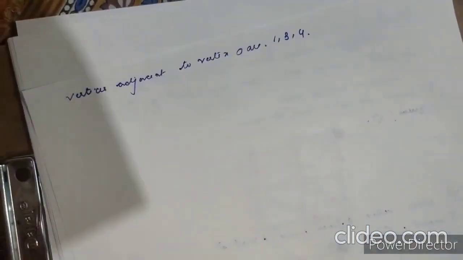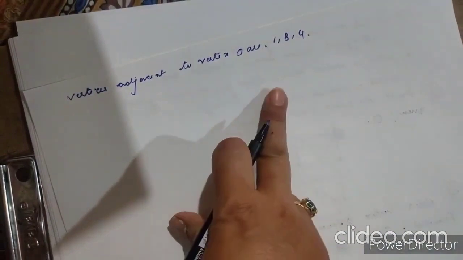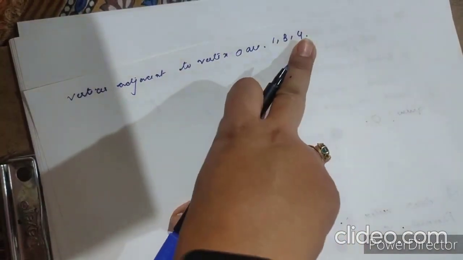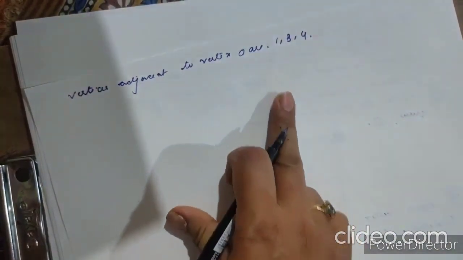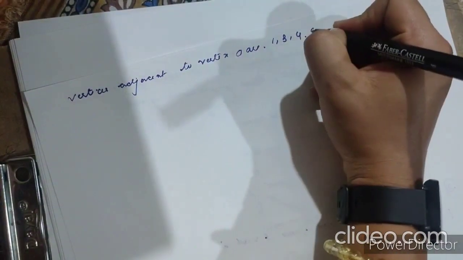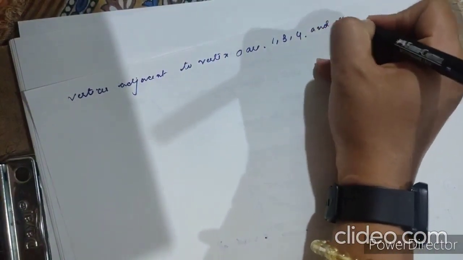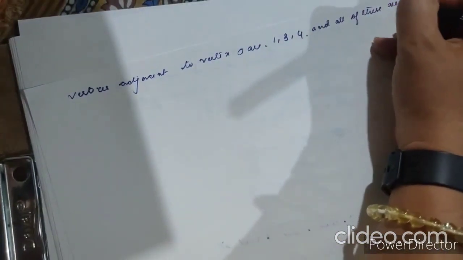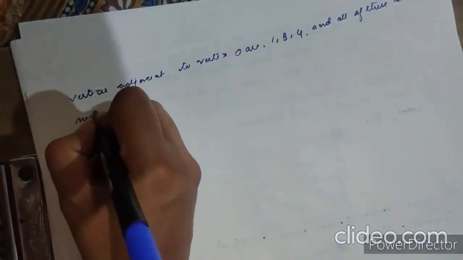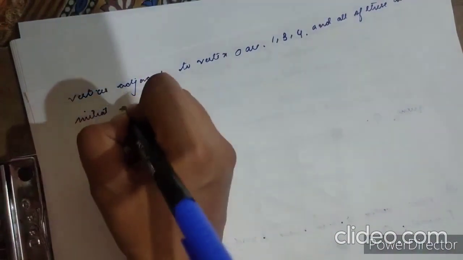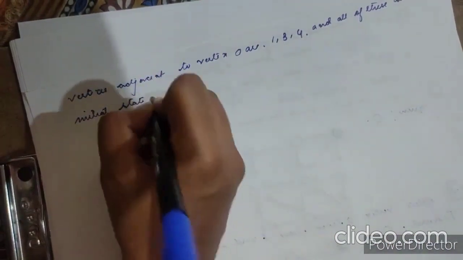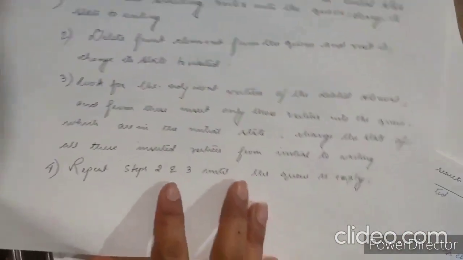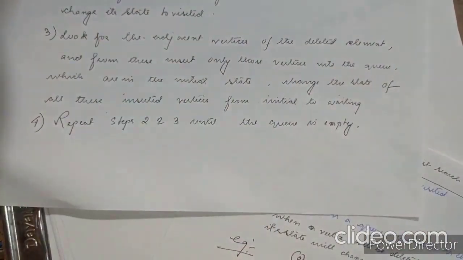All of these are in the initial state, so insert them into the queue. All of these are in the initial state.